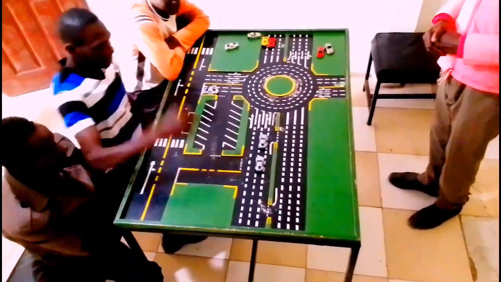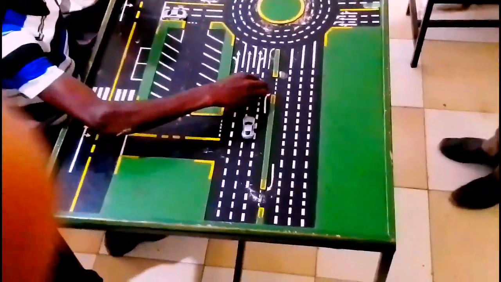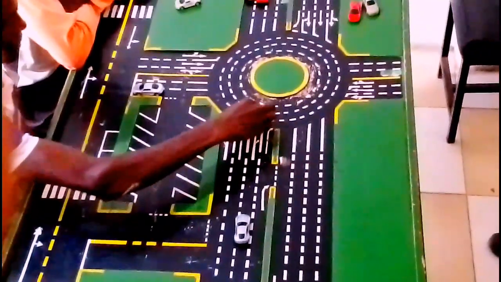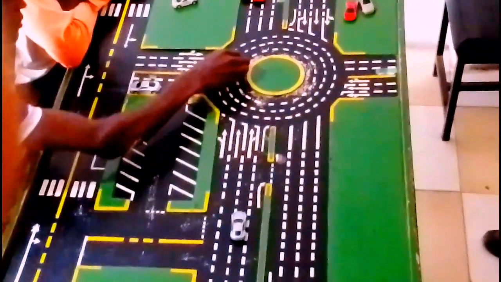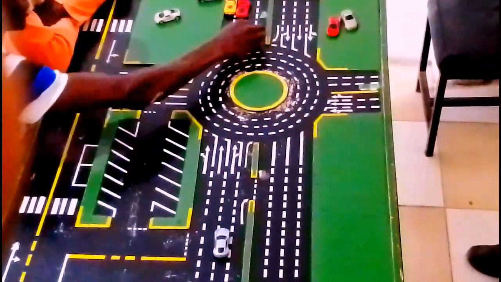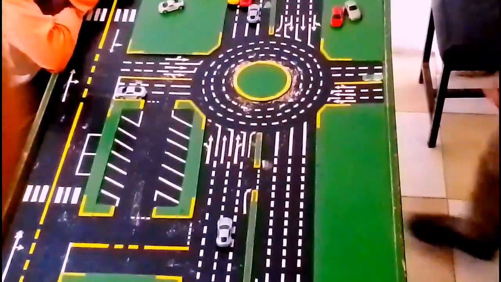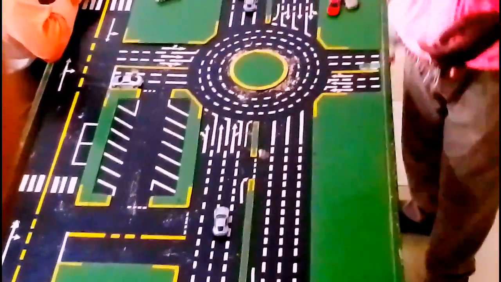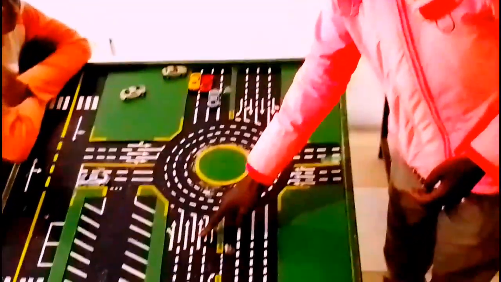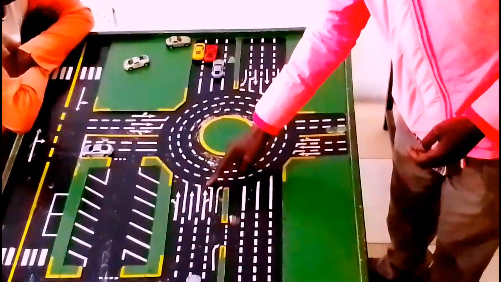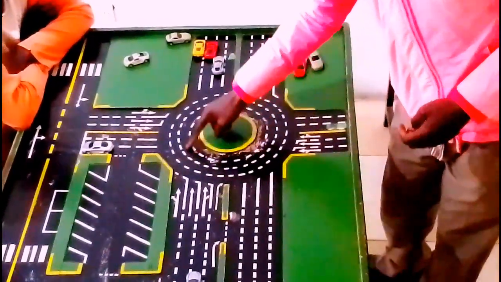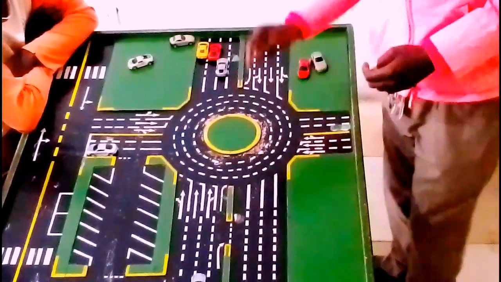Yes, try. The S movement. Correct. Only that you are not talking. The S movement, lane number 3. Approach roundabout number 3. Enter number 3. Exit straight. The S movement.